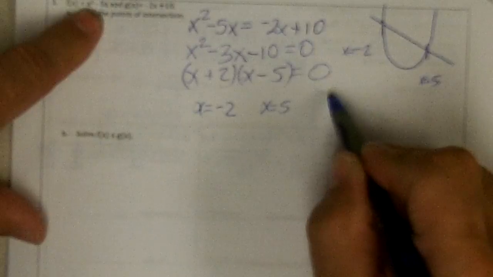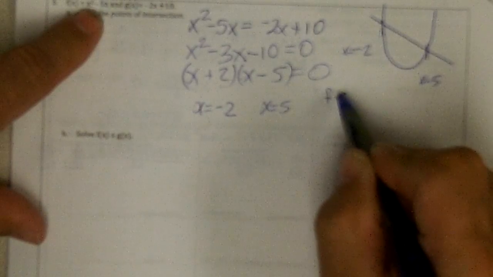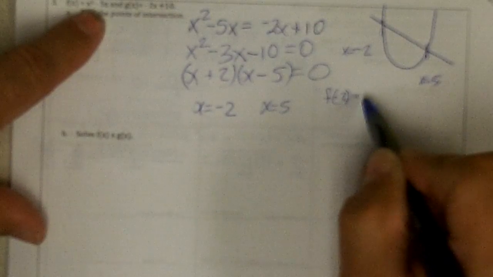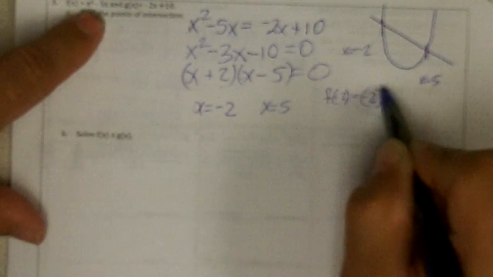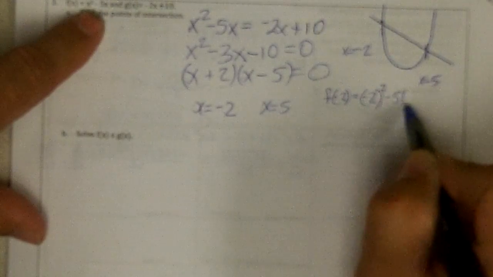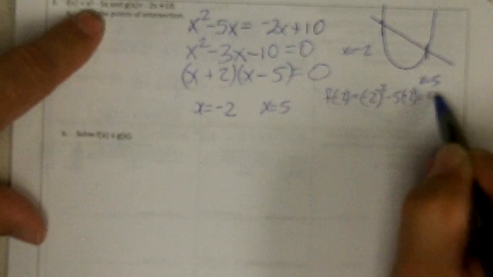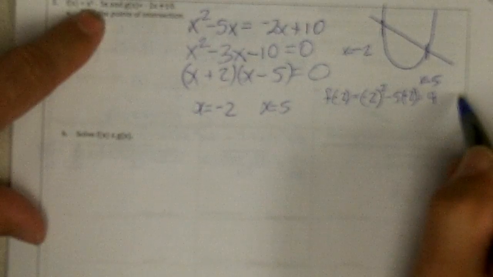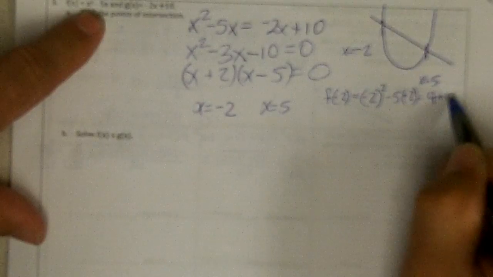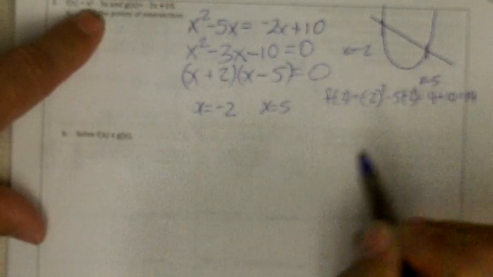Now if I put it into f of -2, that would be -2 squared minus 5 times -2, which is 4 plus 10, which is 14.